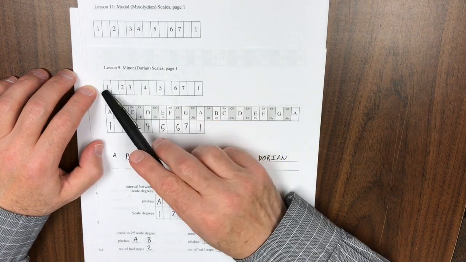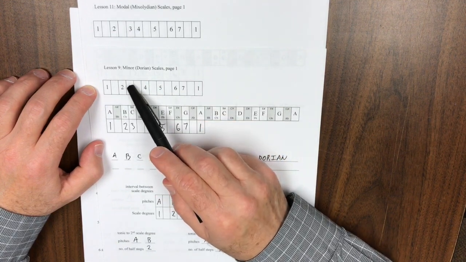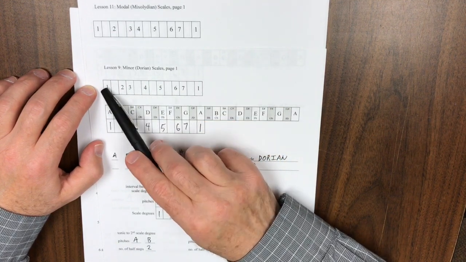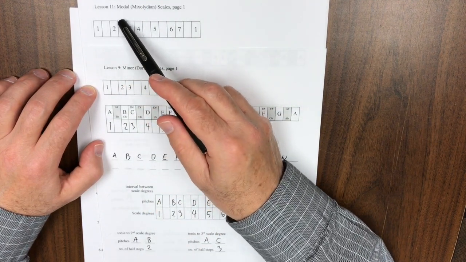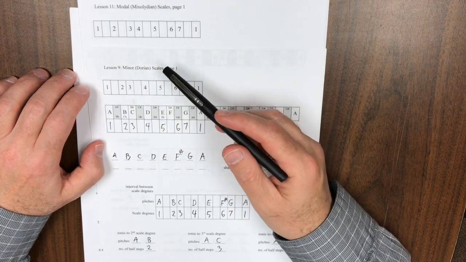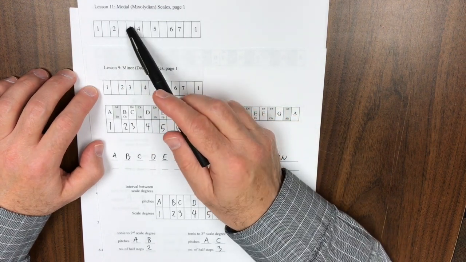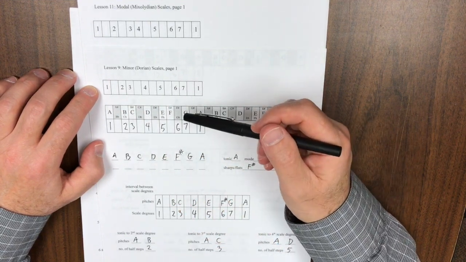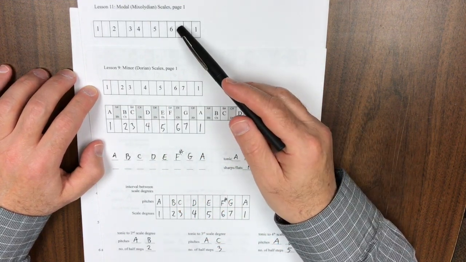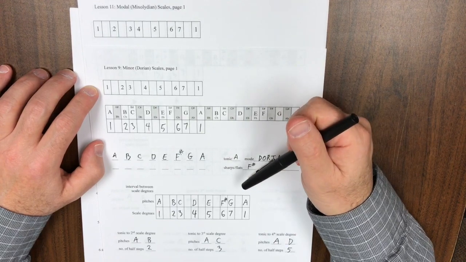So in the Dorian mode, the 3rd scale degree is 1, 2, 3 half steps above the tonic, and in the Mixolydian, it's 1, 2, 3, 4 half steps above the tonic. So in the Mixolydian, the 3rd scale degree is a half step higher than it is in the Dorian. And all the rest of the scale degrees are the same.